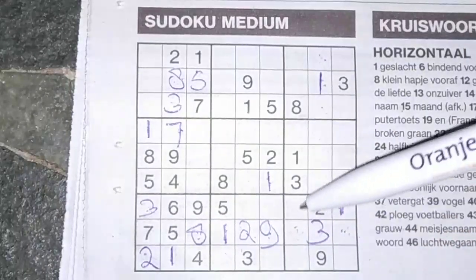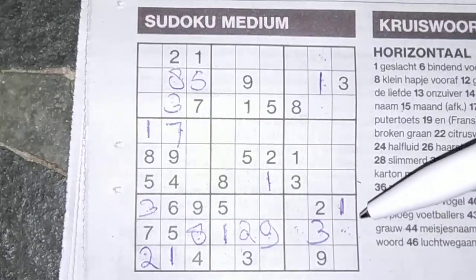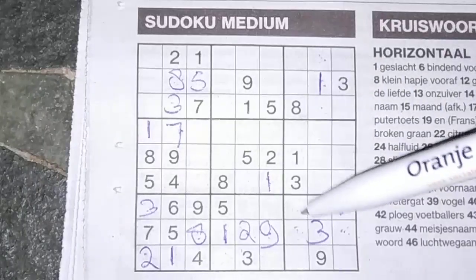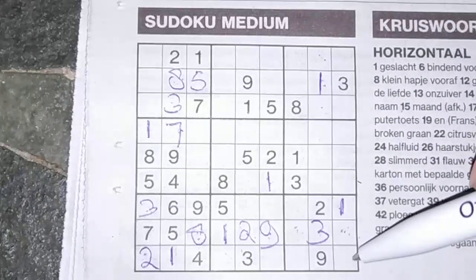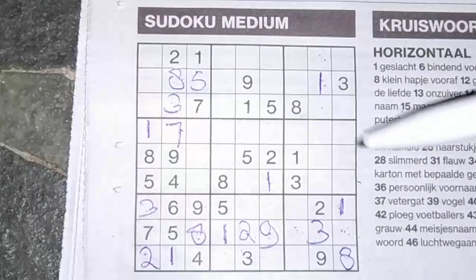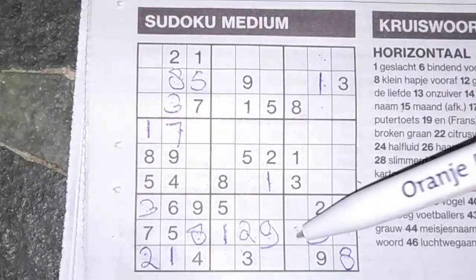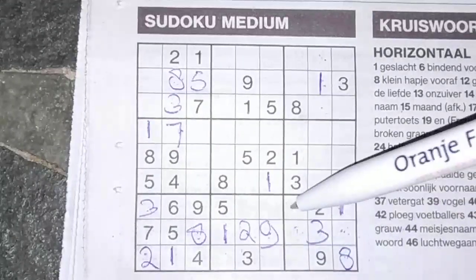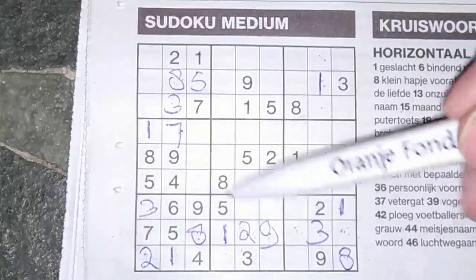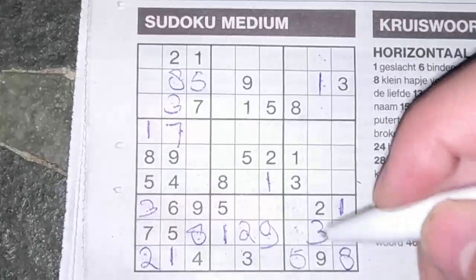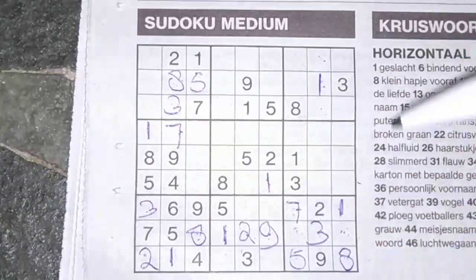The other 3 missing numbers are 8, 7, and 5. We see an 8 here, so no 8 in these 3 boxes. 1 box remains for the 8, and it should be here. 6 and 4 are done, so here the 7 and the 5 are missing. We have a 5 there, so no 5 here. The 5 should be there, and the 7 goes there.